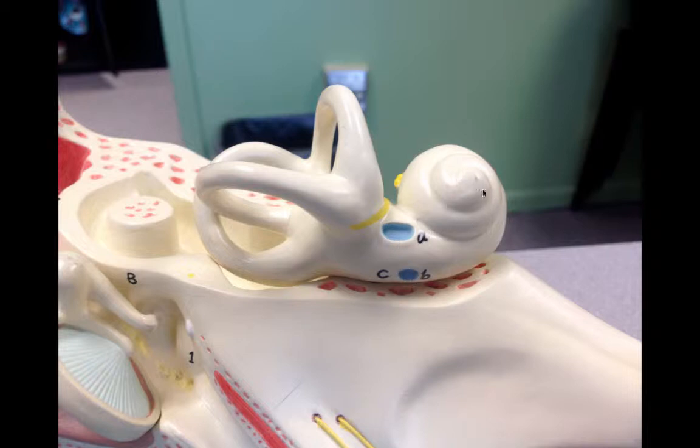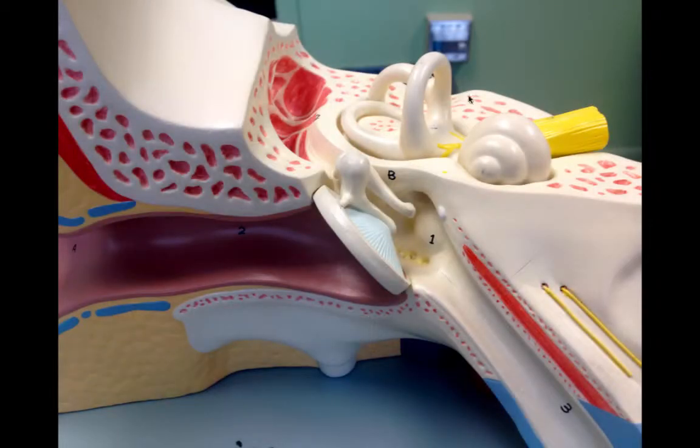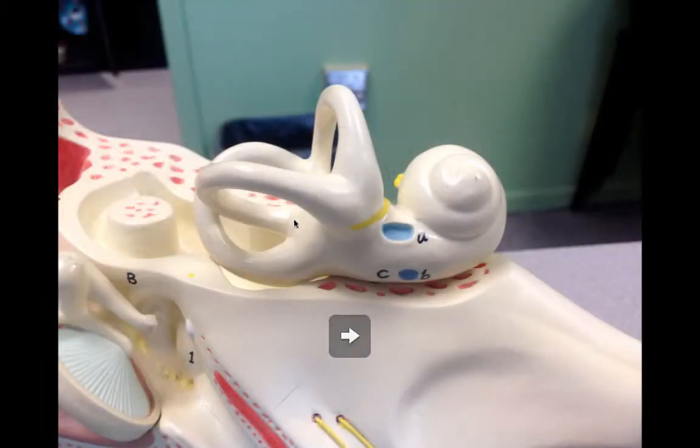The cochlea right here, the vestibule right here, and the semicircular canals all comprise the inner ear. Whereas the cochlea is the site where hearing occurs, the vestibule and the semicircular canals are used for balance. I also just want to let you know right now, in case you haven't picked up on this, I actually removed the inner ear from where it normally sits inside of the ear.